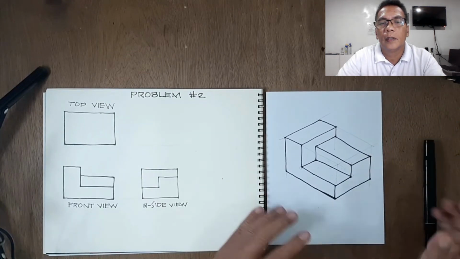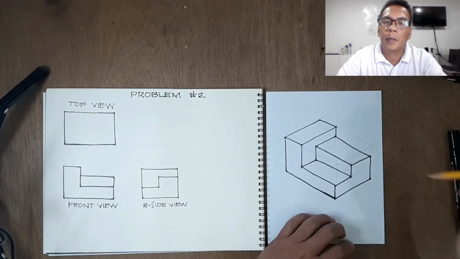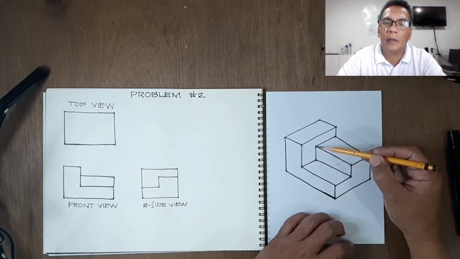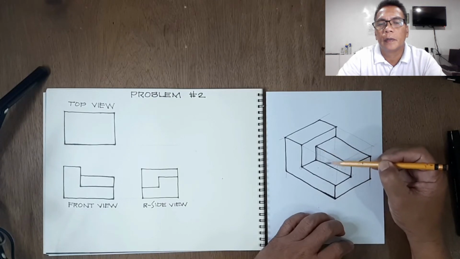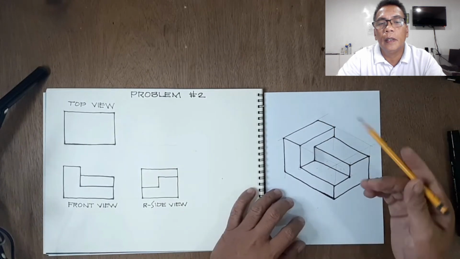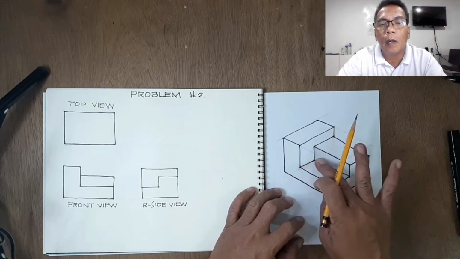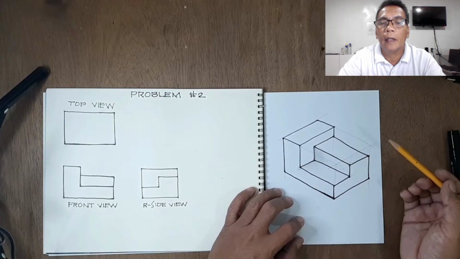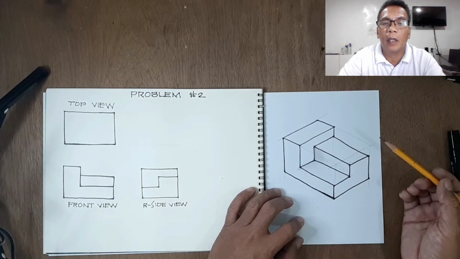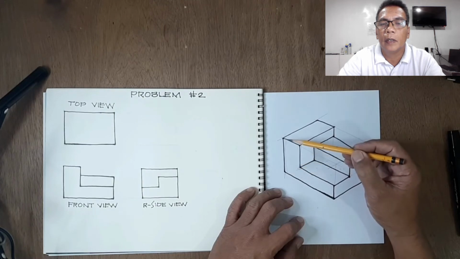Okay. So again, we need to be more particular with the shaded part of the object. In the top view, the object is drawn quadratically, meaning there are visible lines both sideways.